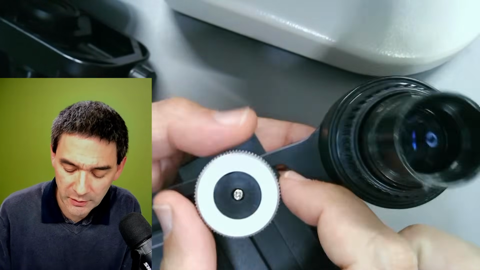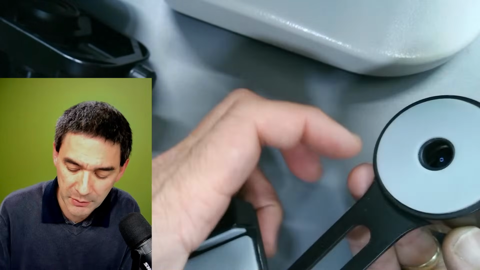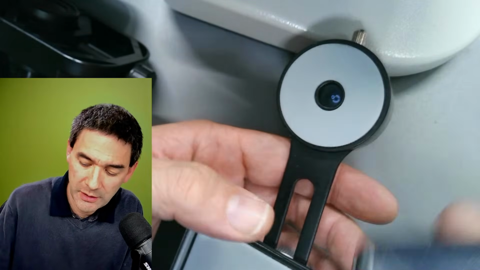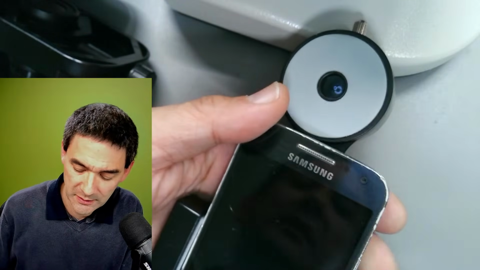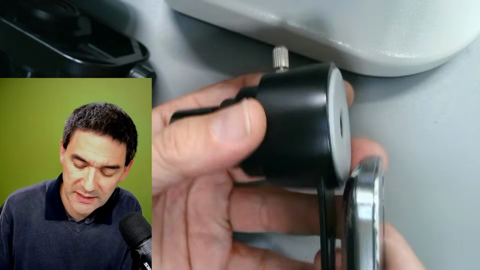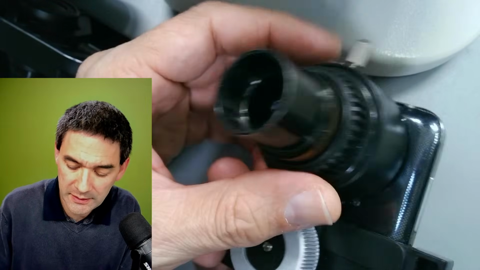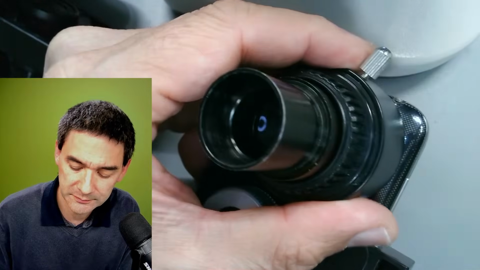And then over here, what we have is a little thing to clamp it on, and then it's your task to make sure that the camera is completely aligned with the center of the eyepiece here, right? And then you have to tighten it, right?